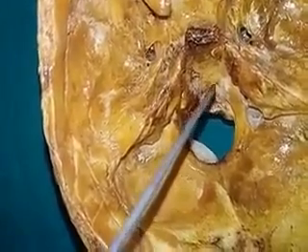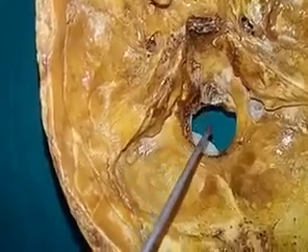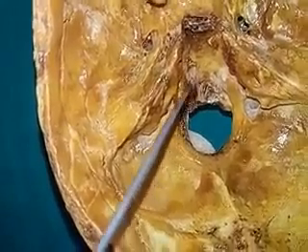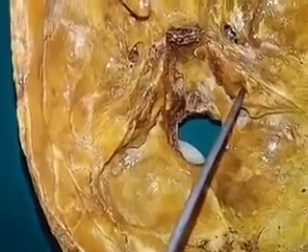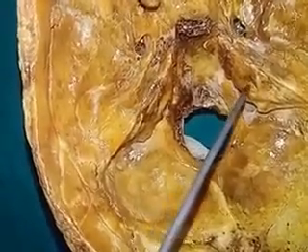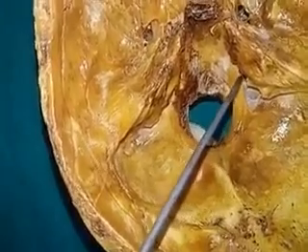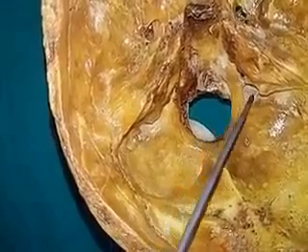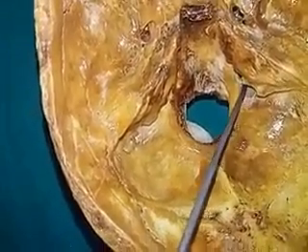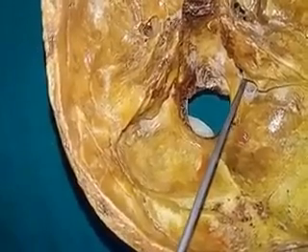So now we'll see the remaining features. Here we can locate the internal acoustic meatus, and here there is a jugular tubercle, the jugular fossa and the jugular foramen.